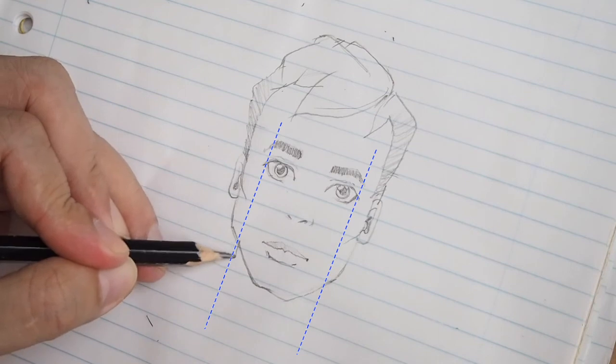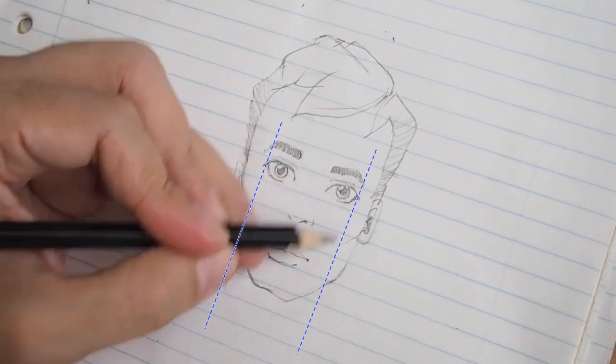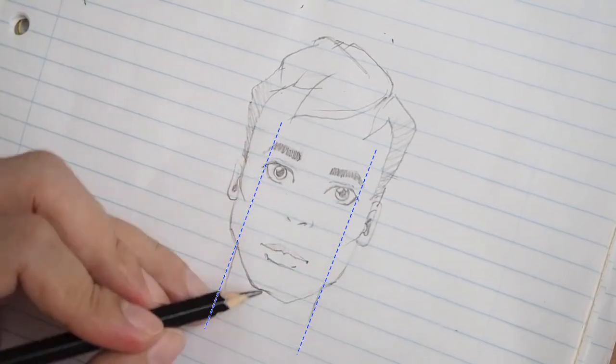The thickness of the neck is the distance between the left and the right sides of the eyes.